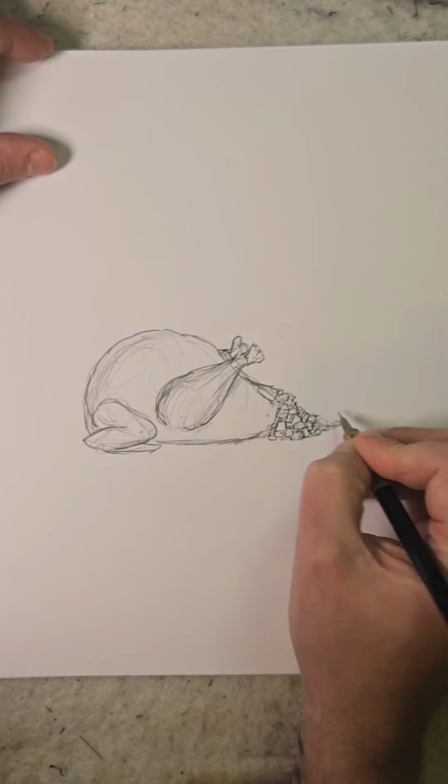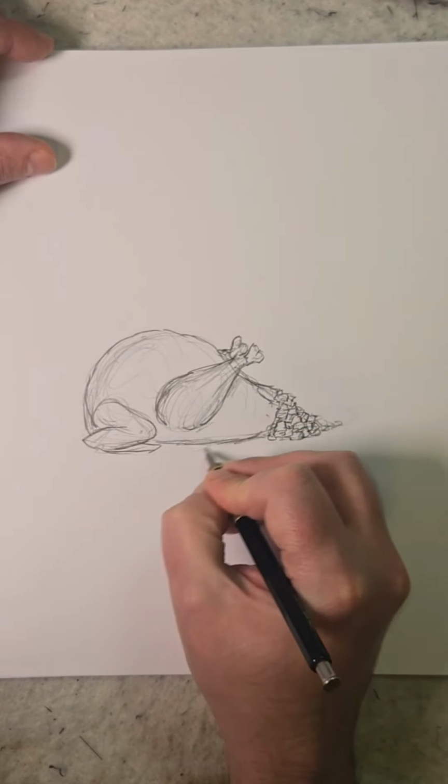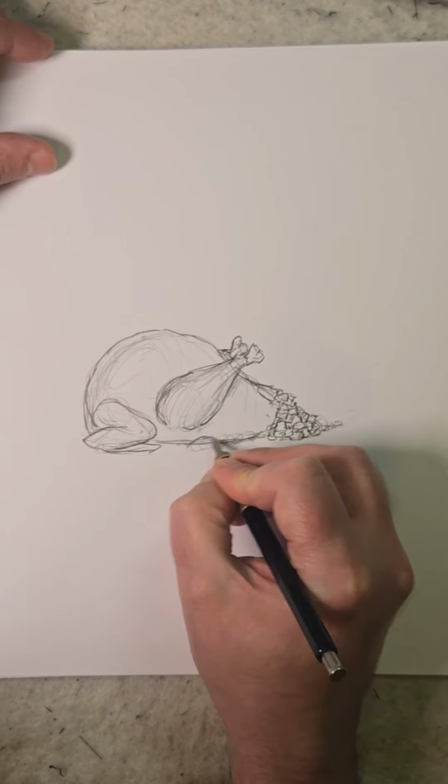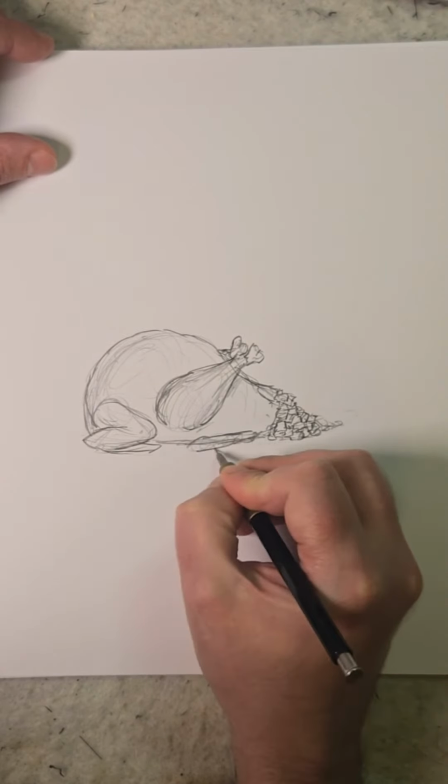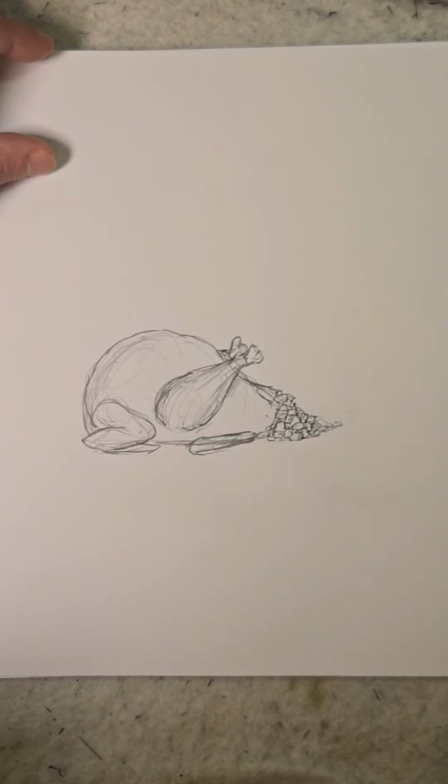Okay, I think that's stuffing. I think that works. We'll throw some carrots down or something. I think that's good. Do people put carrots next to their Thanksgiving turkey?